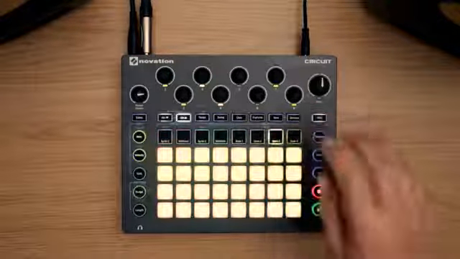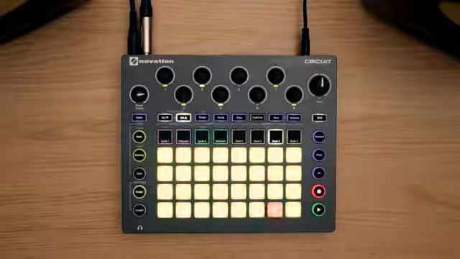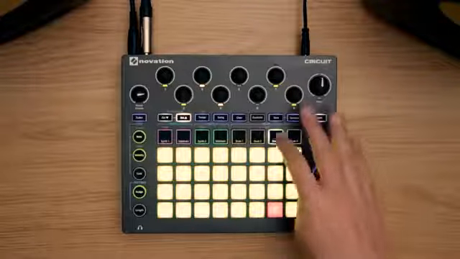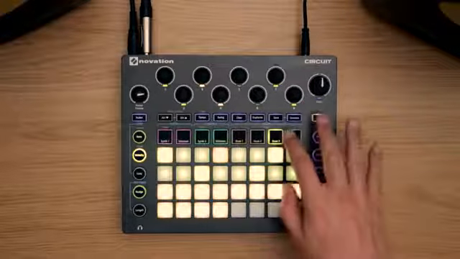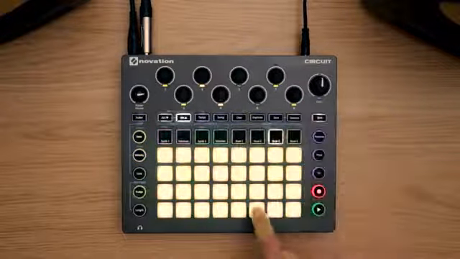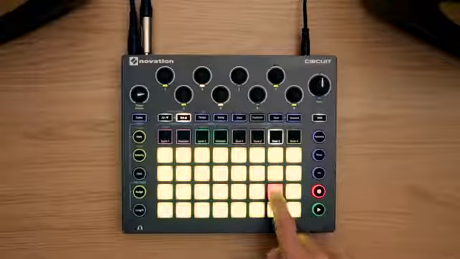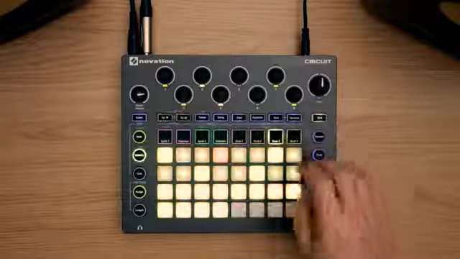Now if I press shift and drum 3, we go back to the sample preview page. Now if I select the same sample, that prints that sample to that step. Now I can select another step, go back into the same view and let's find another sample. That one works.